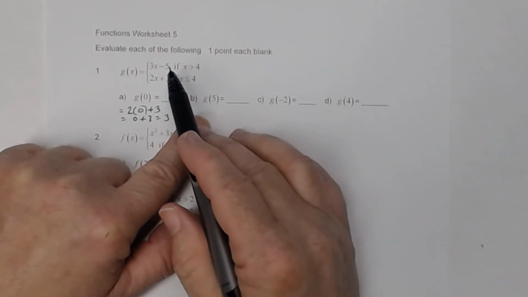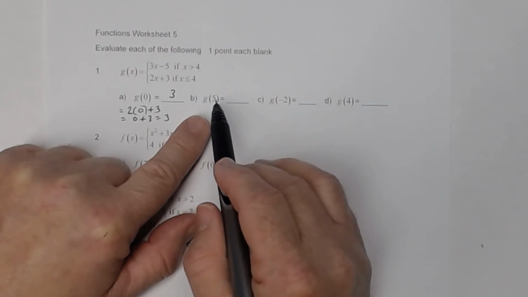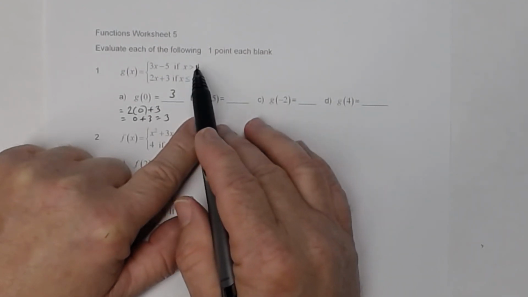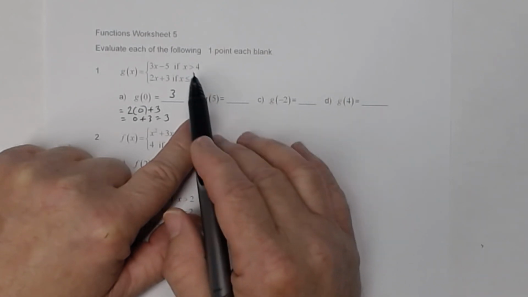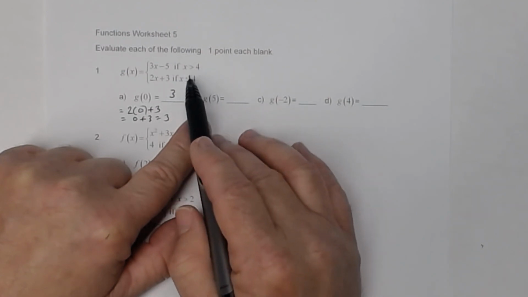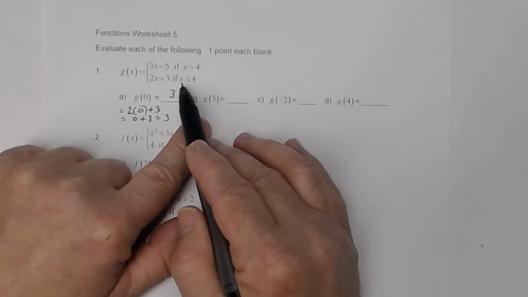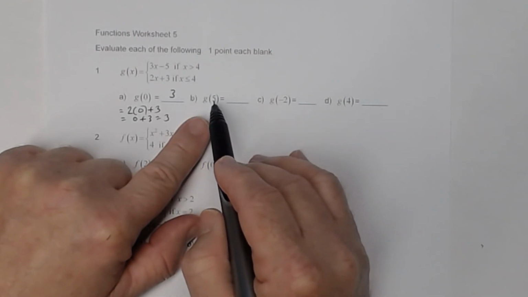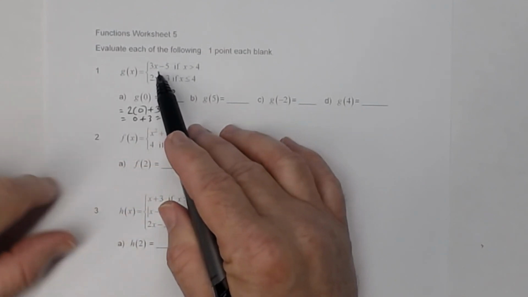G of 5. So again, which of these are you going to use? Well, you've got to look at your domain. So x is 5 here. The part that makes this true is going to be this one because 5 is greater than 4. You're not going to use this one because you only use this one if your x value is less than or equal to 4. 5 is not less than or equal to 4. 5 is greater than 4. So you're going to use this part.